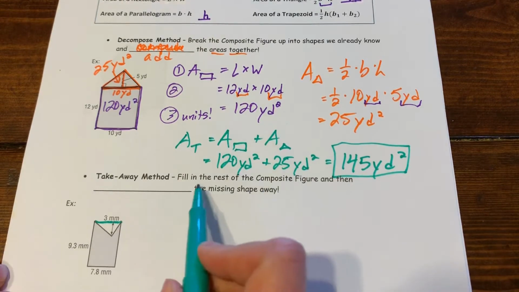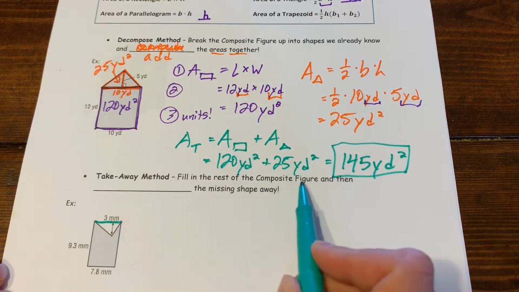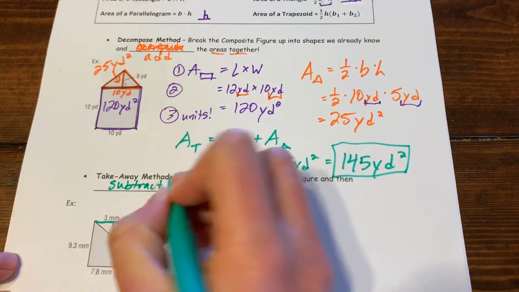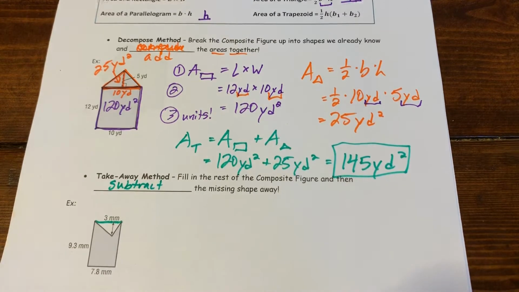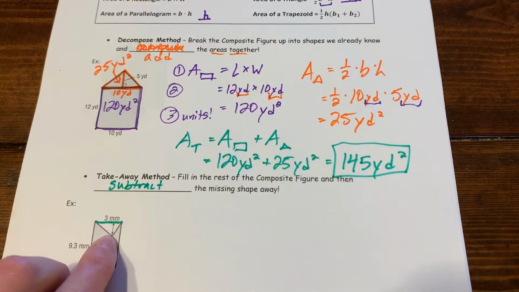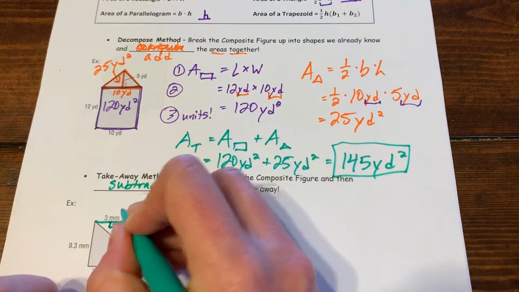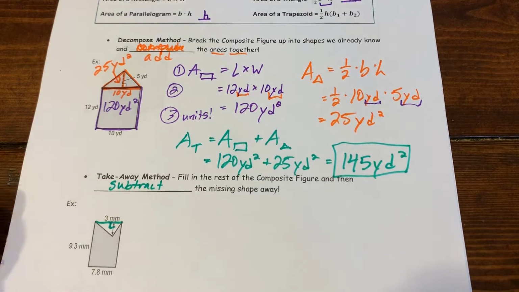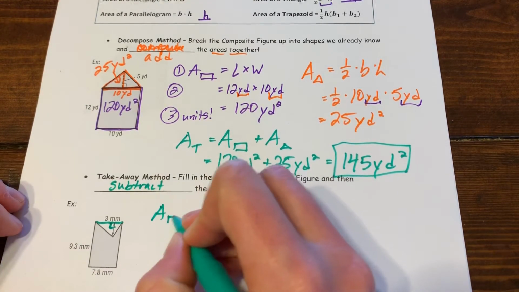So here's how this method works. We're going to fill in the rest of the composite figure and then subtract the missing portion away. That 3 millimeters is for the arrow going up and down, so that 3 millimeters is going to be the height. Just please be aware of that. That's my perpendicular symbol.